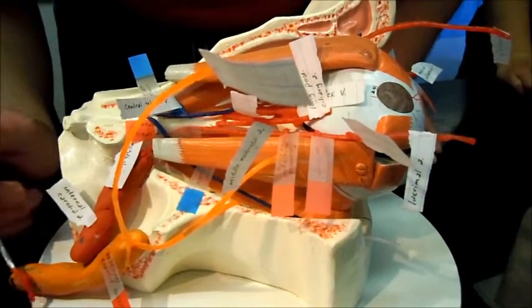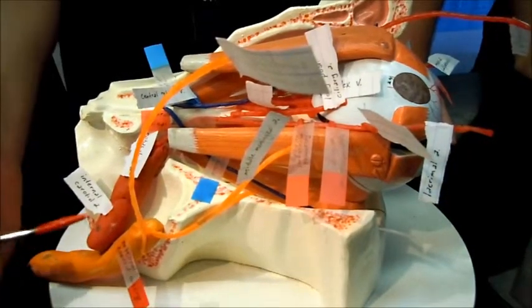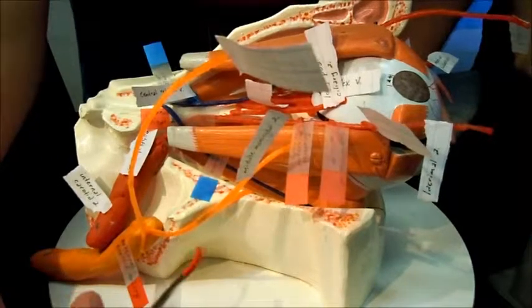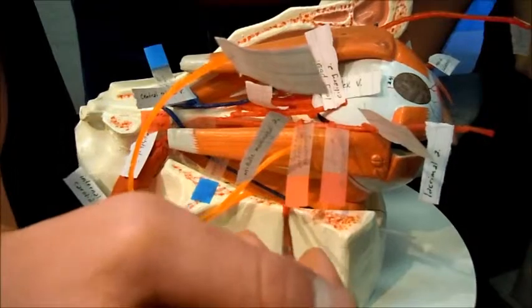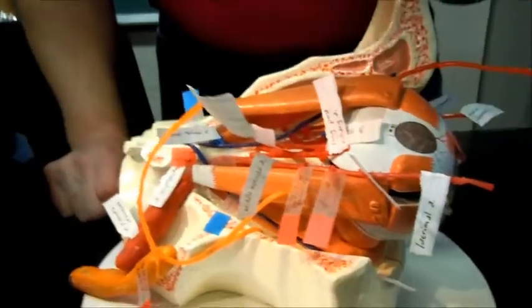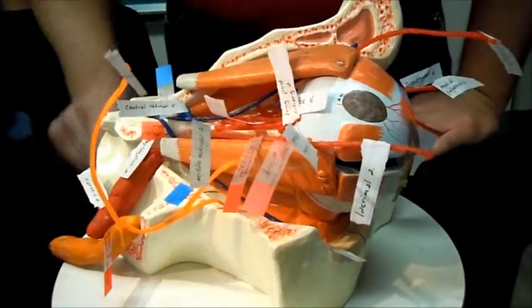We also have the external carotid artery and the superficial temporal artery. And we've shown here the maxillary artery, which turns into the infraorbital artery here. And we've shown the middle meningeal artery, which anastomoses here, forming the recurrent meningeal artery.